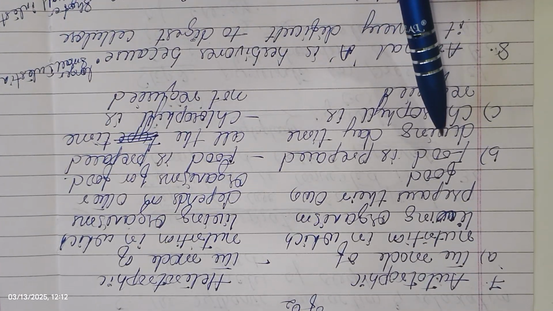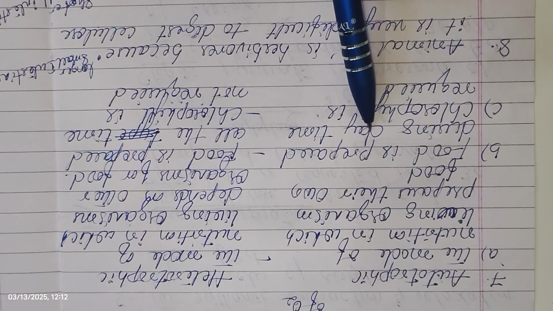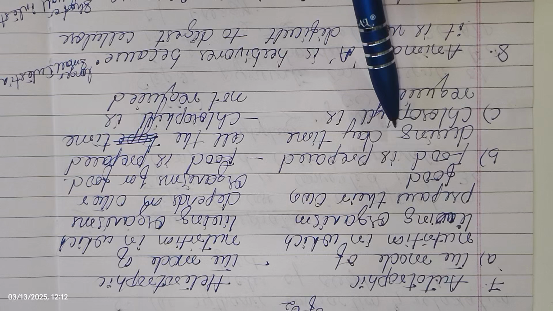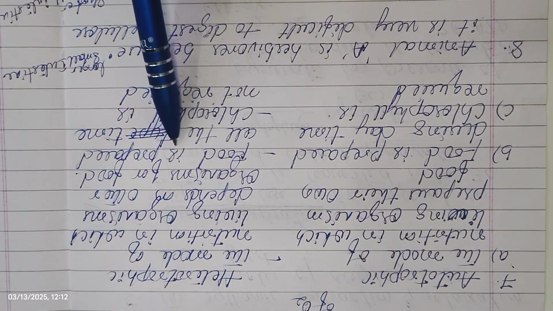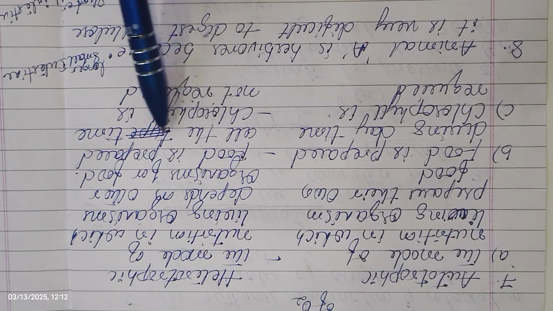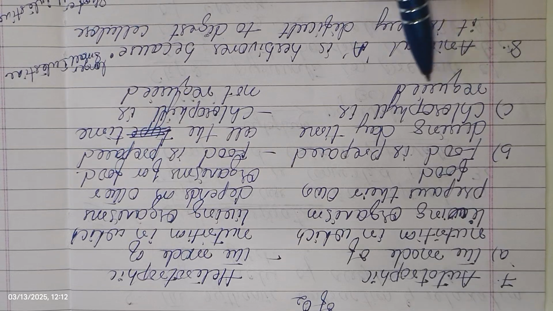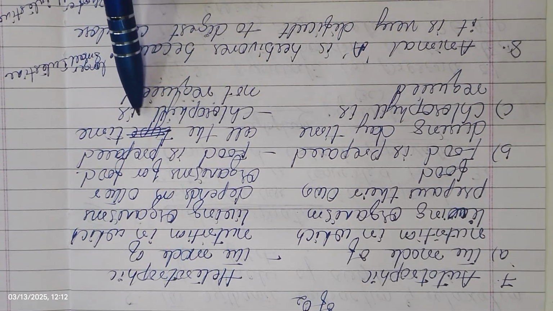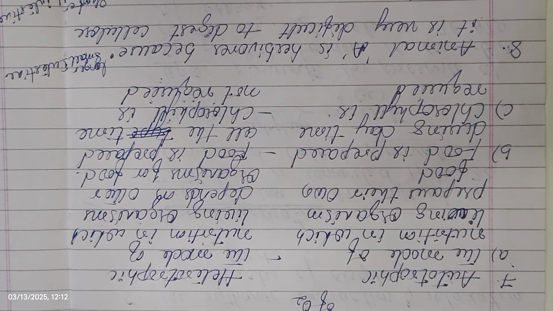Under autotrophic nutrition, food is prepared during daytime, because green plants come under this category. They need sunlight to prepare the food, so it takes place during daytime. Heterotrophic nutrition, food is prepared all the time. Then chlorophyll is required for autotrophic nutrition. For heterotrophic nutrition, chlorophyll is not required.